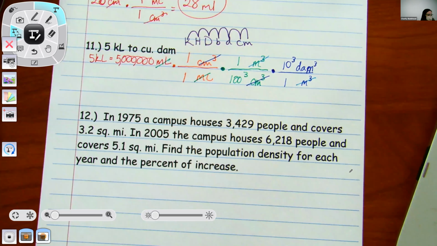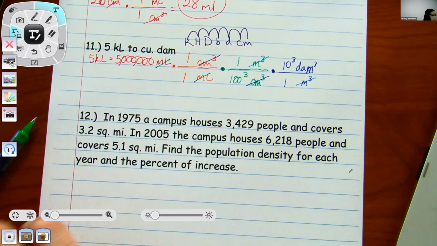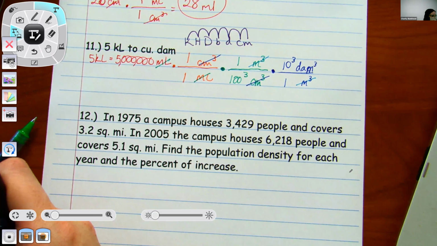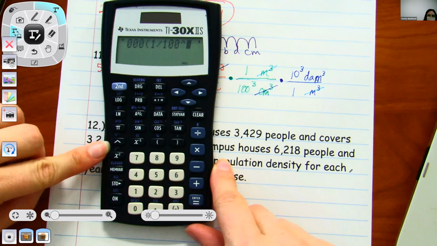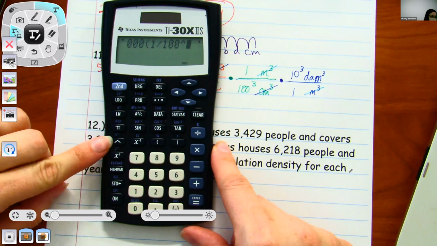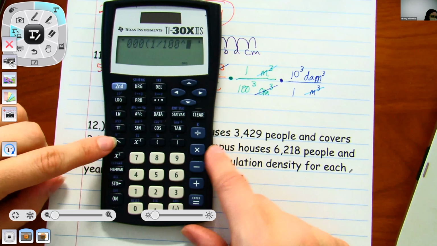All right, so I'm going to multiply 5 million times 1 over 100 to the 3rd power. To do to the 3rd power, we can use this button right here, which is the caret, and that's to the power of 3.